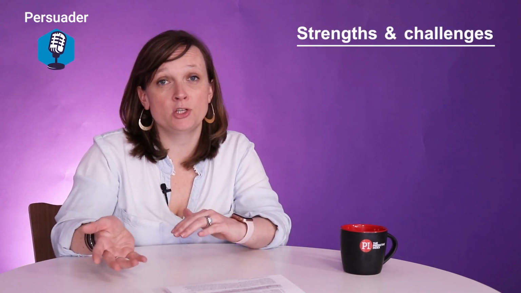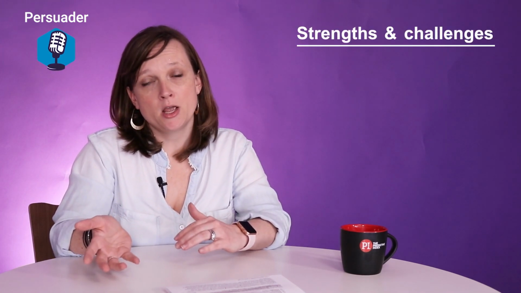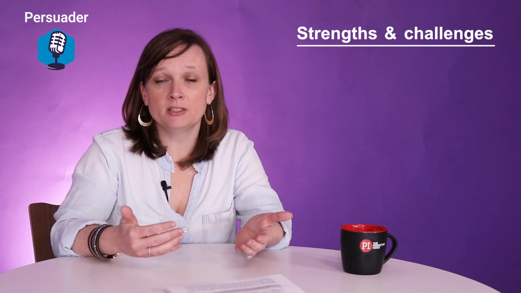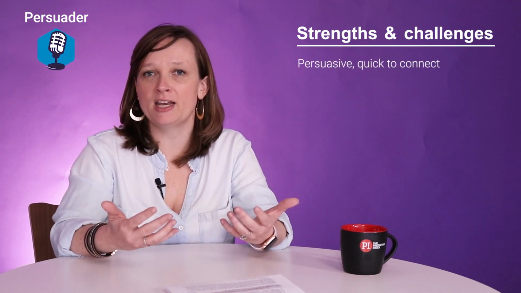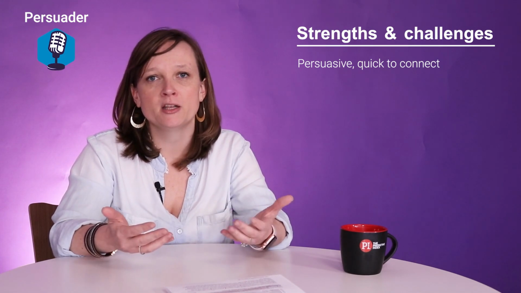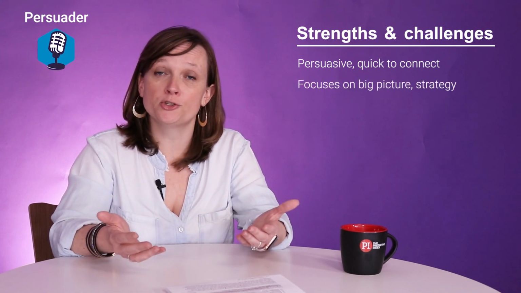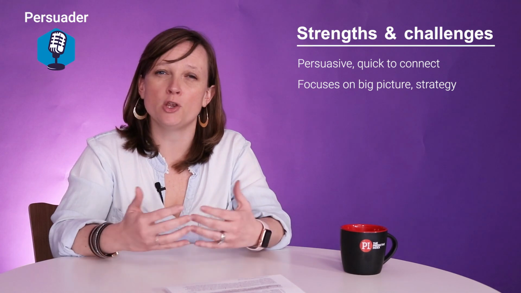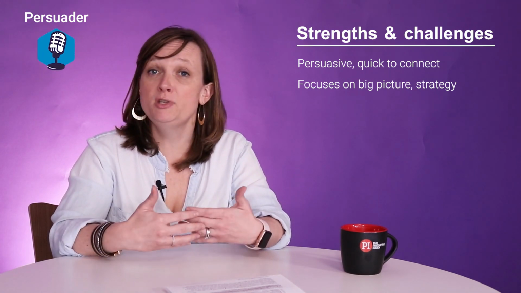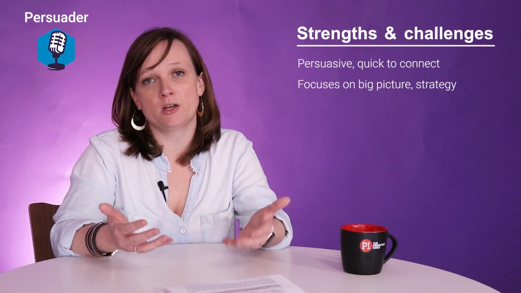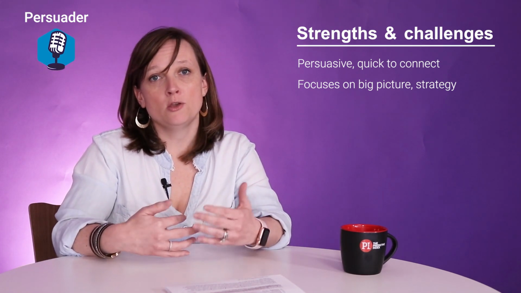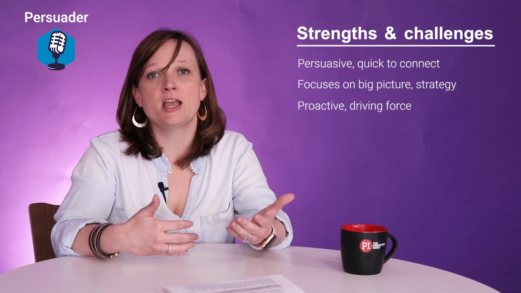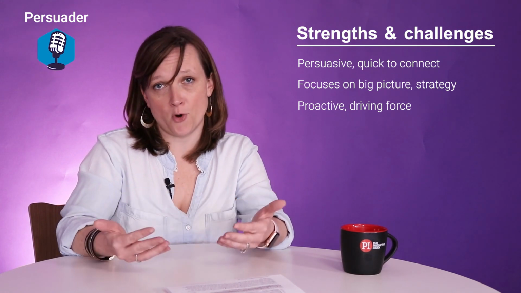Let's talk about some areas of both strengths and challenges that come along with the Persuader pattern. So for strengths, you're definitely someone that is persuasive. I mean, you can walk into a room and sell an idea and connect with the person. You focus on the big picture, so if you're leading an initiative where you need to think outside the box, you definitely can be that strategic voice, while also persuading others to come along with you. You have a proactive sense of urgency, and you like to drive and move things forward.